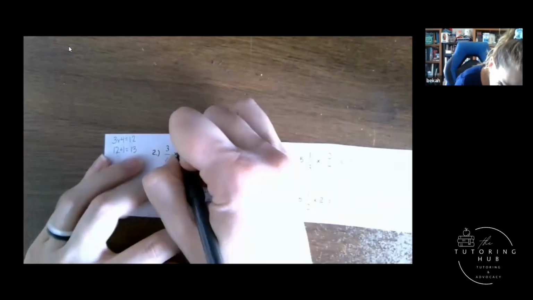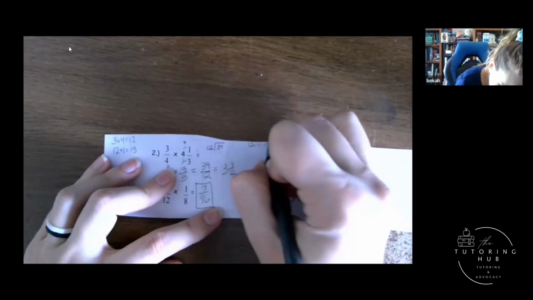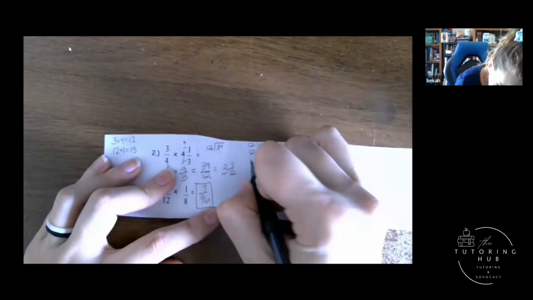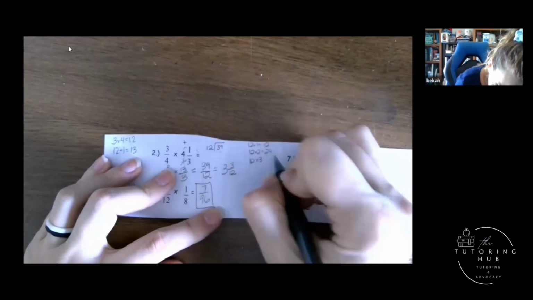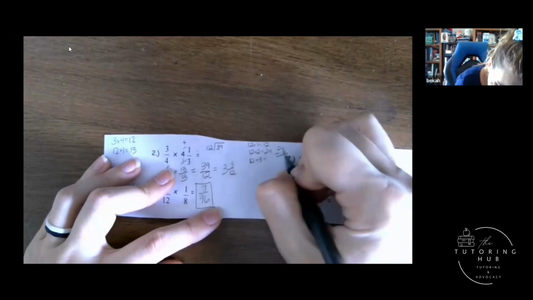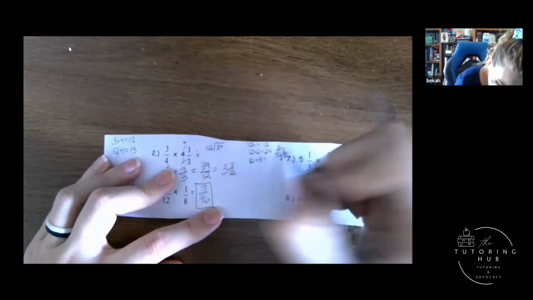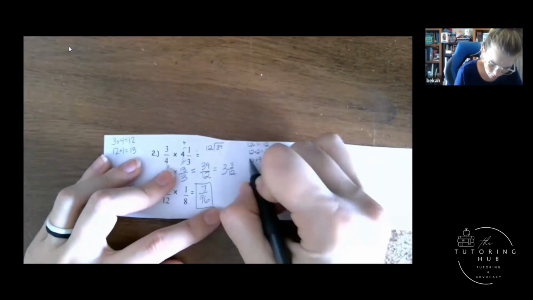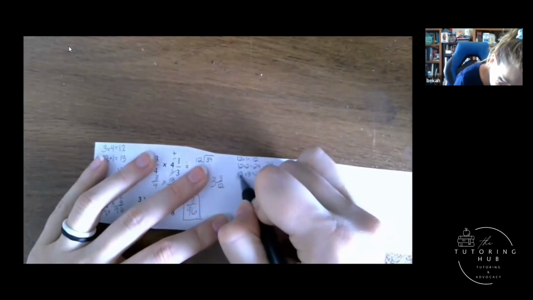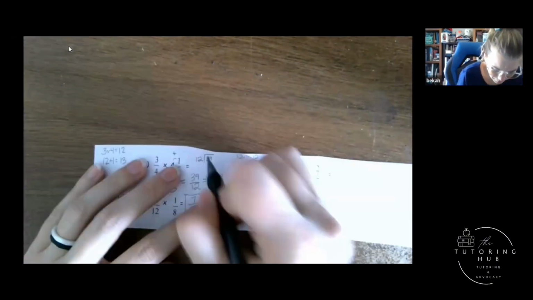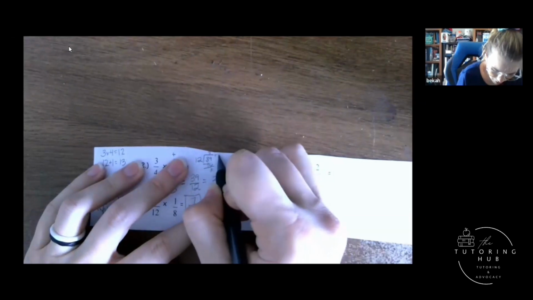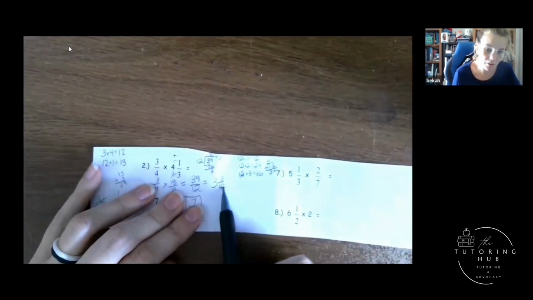So I know that 12 times 1 is 12. 12 times 2 is 24. Well, then if I don't know what 12 times 3 is, I can just say 24 plus 12. 4 plus 2 is 6. 2 plus 1 is 3. So there we go, 36, right? So 12, let me fix my 12. 12 times 3 is 36. And then we have a remainder of 3. So that gets me 3 and 3/12.